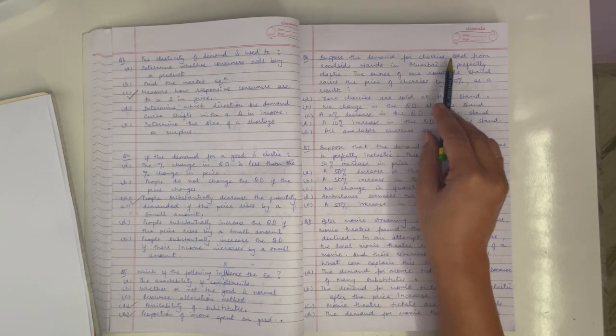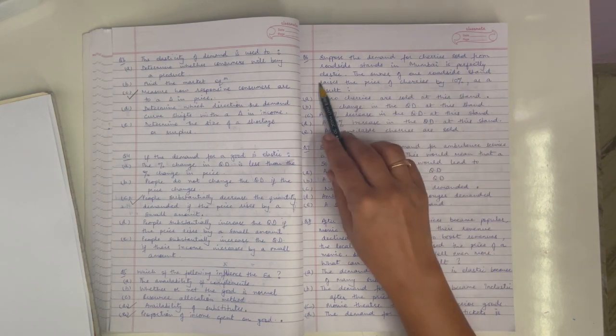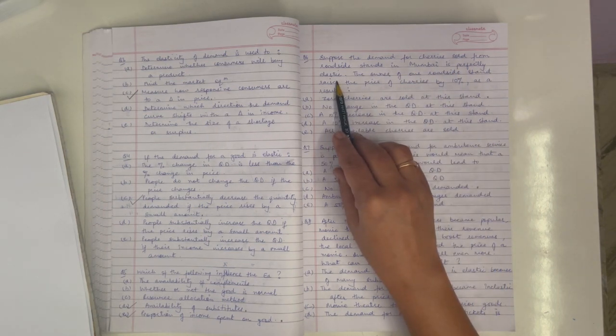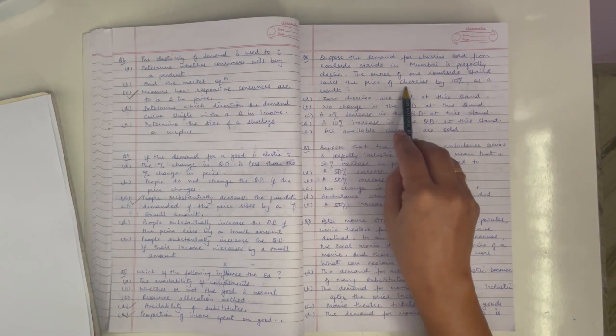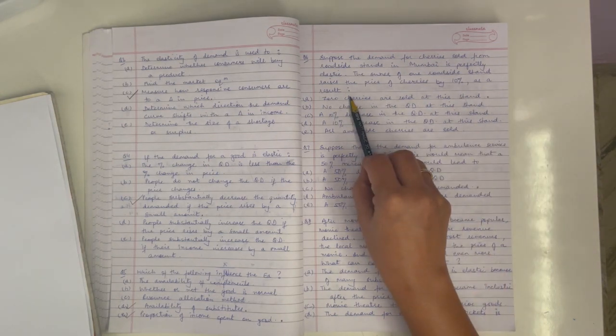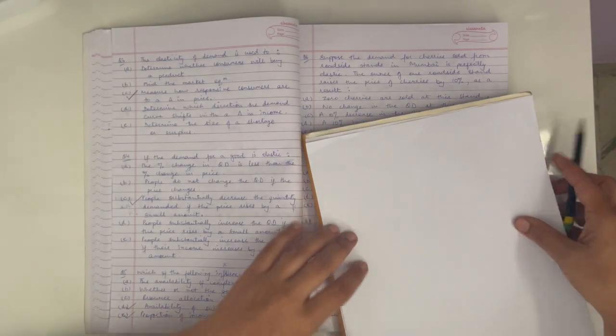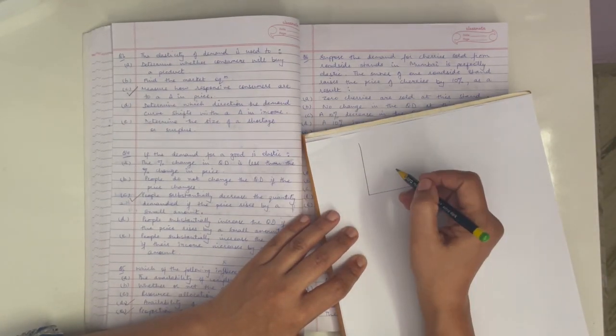Suppose the demand for cherries sold from roadside stands in Mumbai is perfectly elastic. The owner of one roadside stand raises the price of cherries by 10%. As a result, what will happen? So before going further, let me just remind you what perfectly elastic demand is.